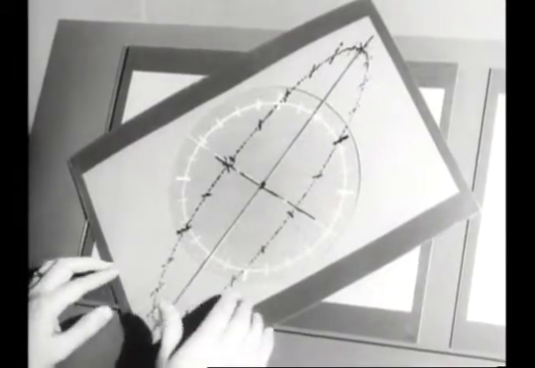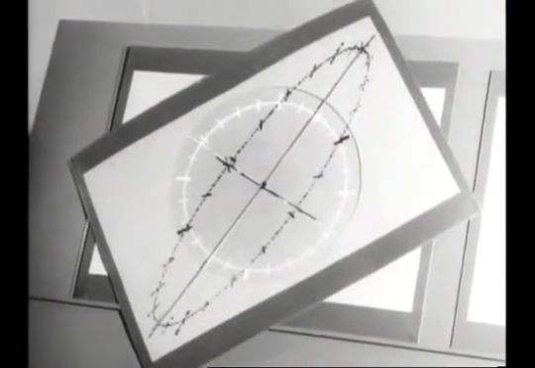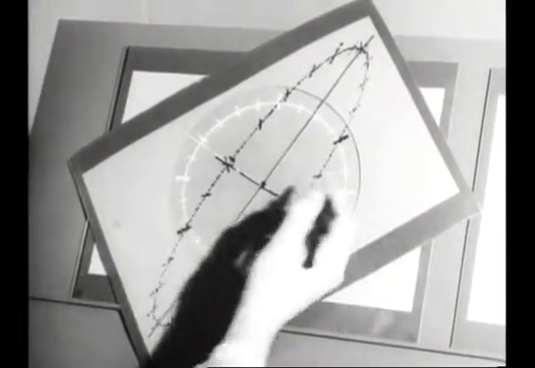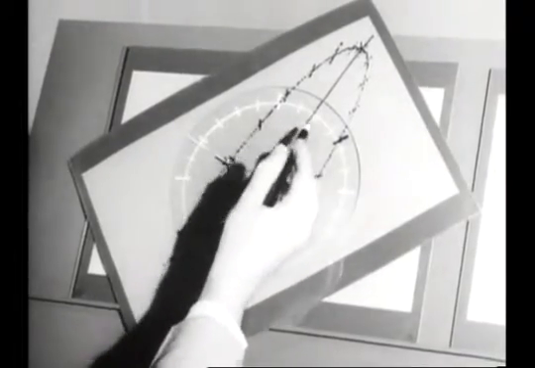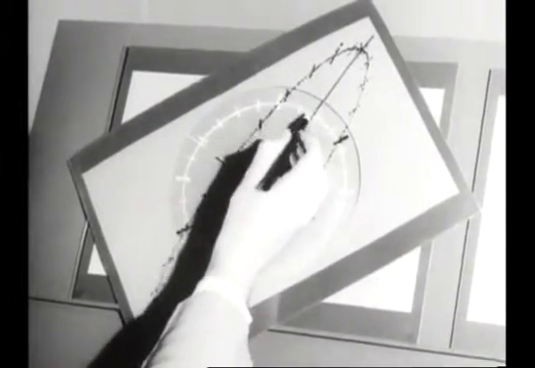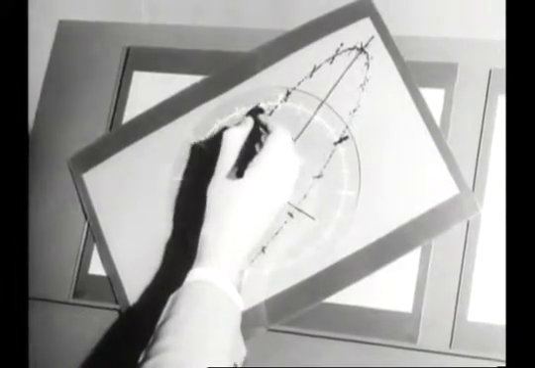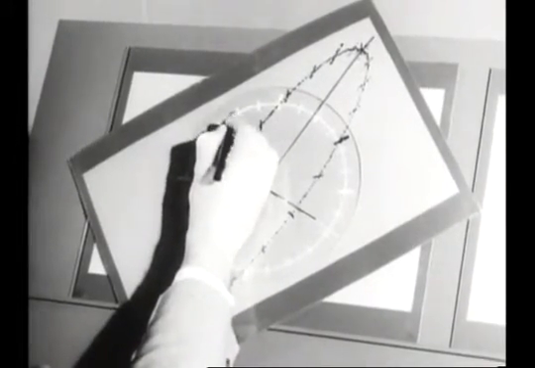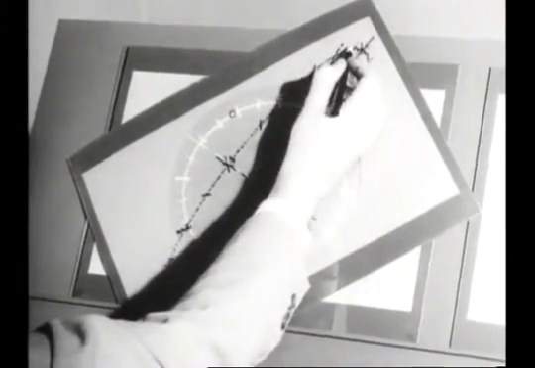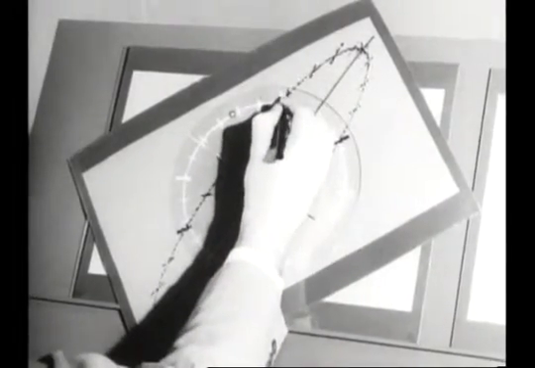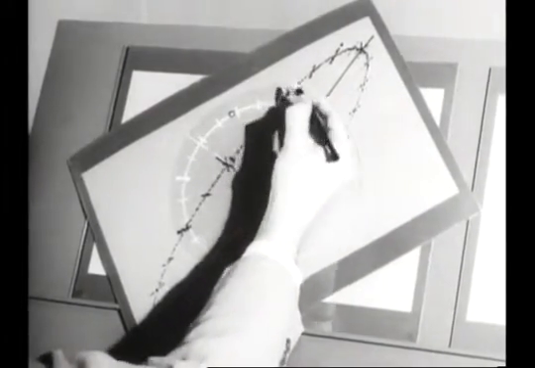There. Now let's look at how much a point rotated. Let's say 4 spaces to one side of the major axis. 1, 2, 3, 4. Now that went to a place 1, 2, 3, 4, like that.